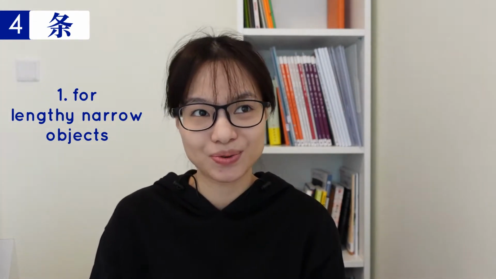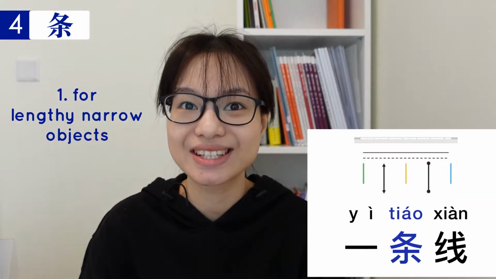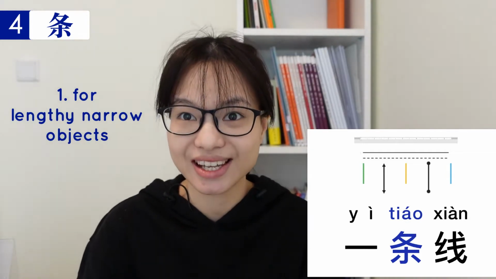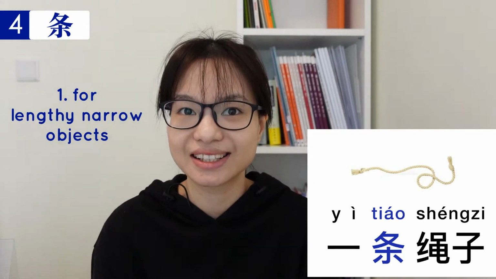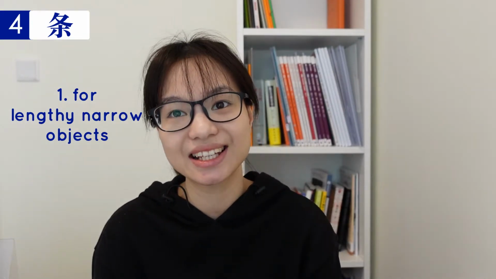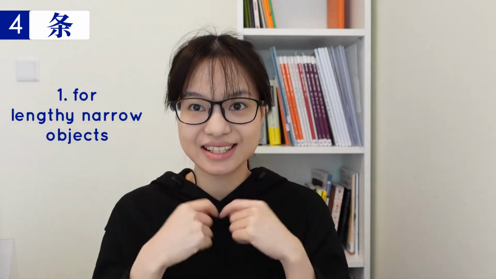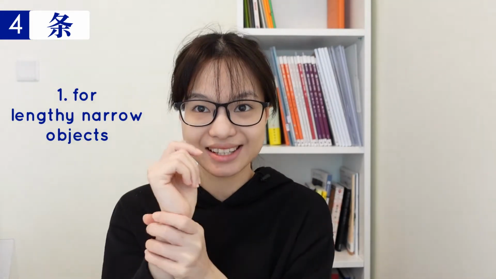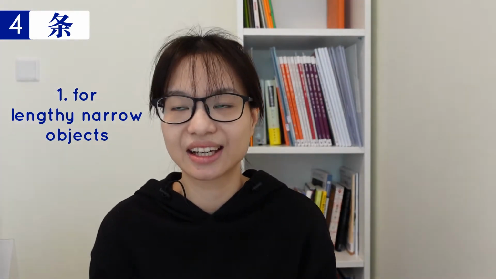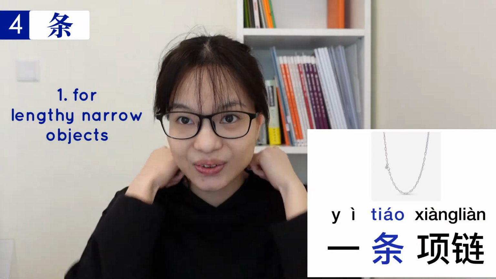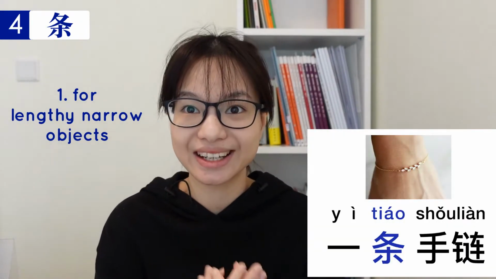So for example, we have a line, 一条线, and a rope, 一条绳子. Even for a necklace and a bracelet, this kind of chain thing, we say 一条项链, 一条手链.